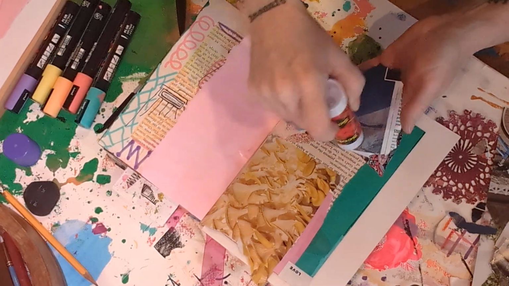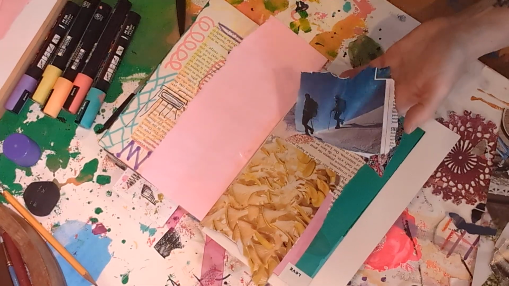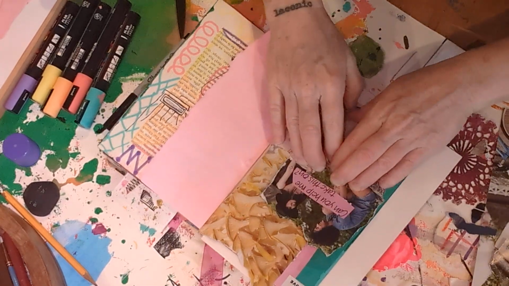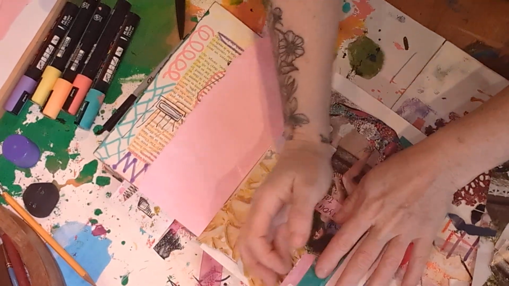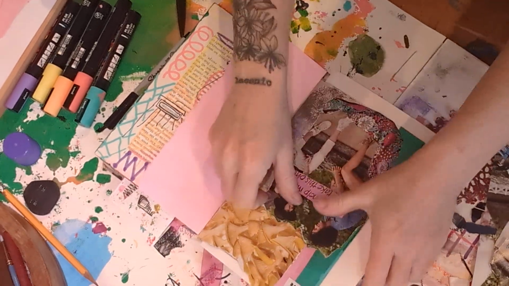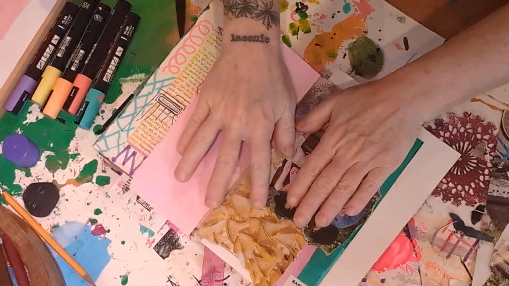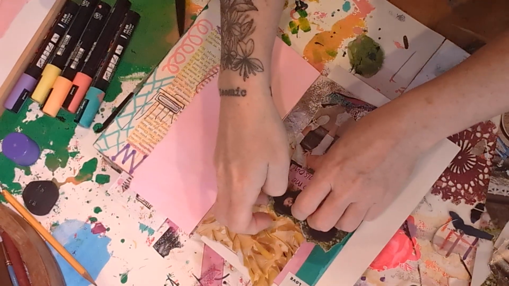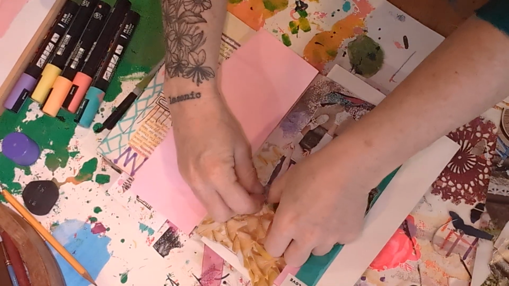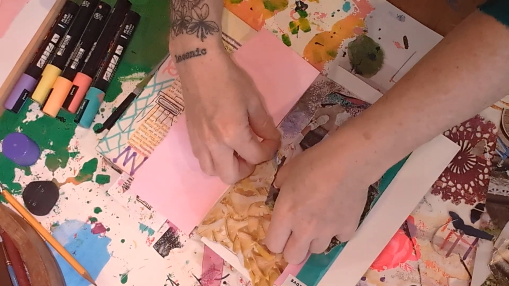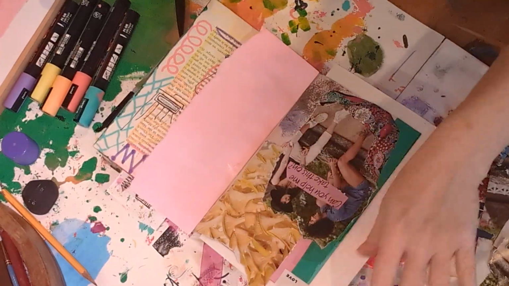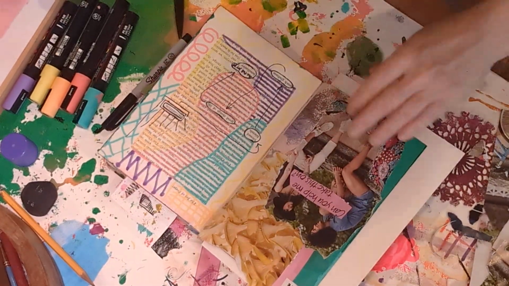You just need a very thin application of Mod Podge, because Mod Podge can make it wrinkly if you use too much. So just keep an eye on that. I actually want to try and take more of this off. There we go. There, let's remove this.